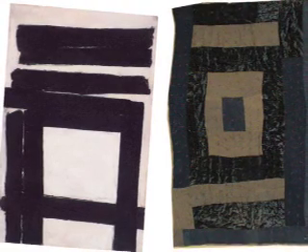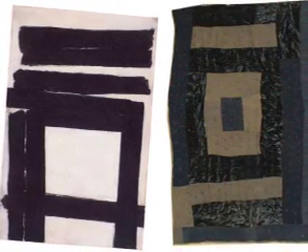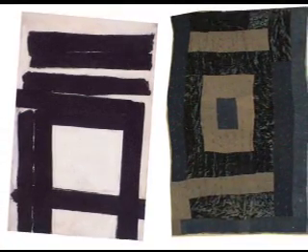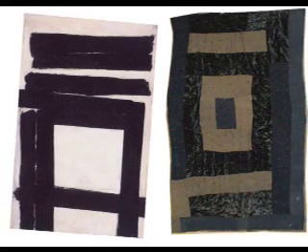Here I had some fun juxtaposing quilts next to abstract expressionism. Here are some examples of quilts and paintings that I felt had similar qualities in common.